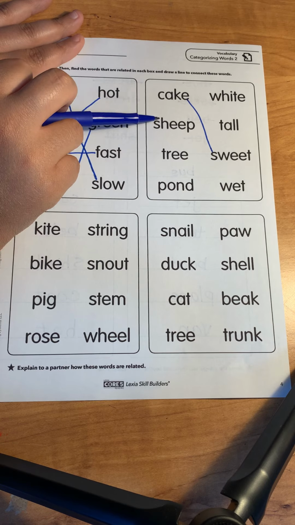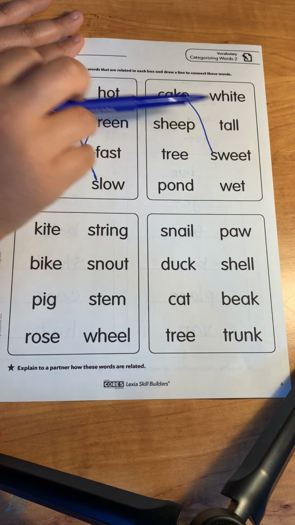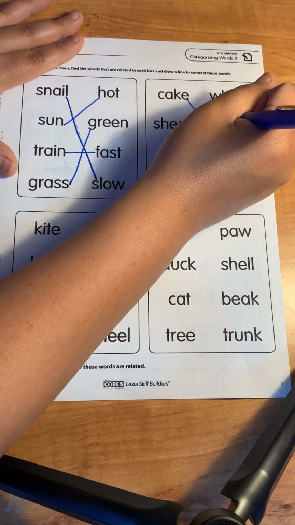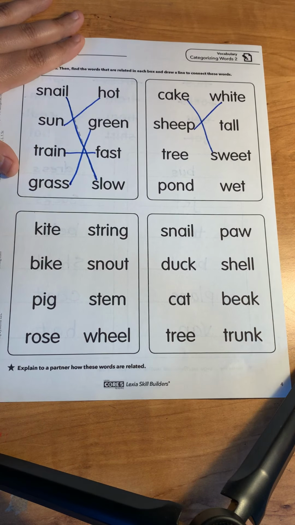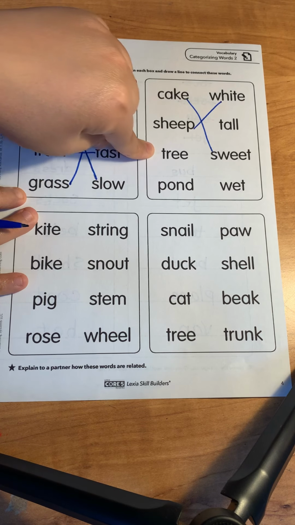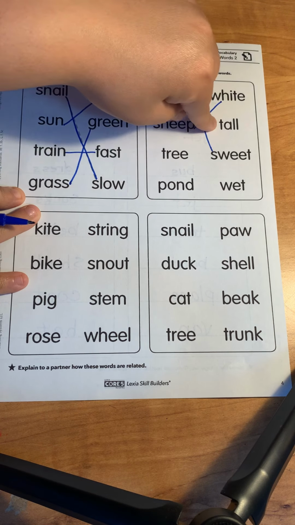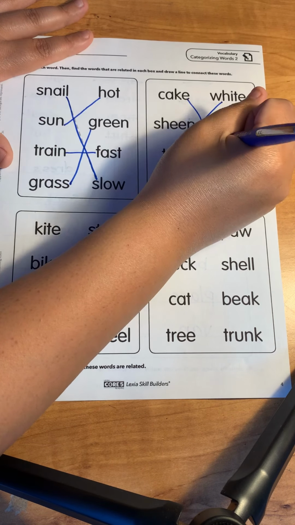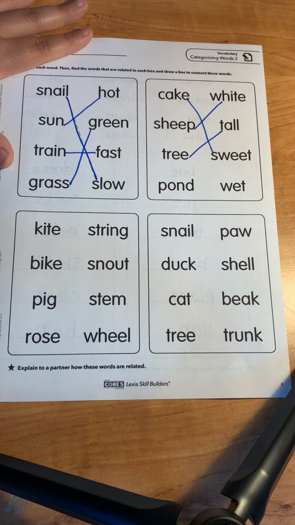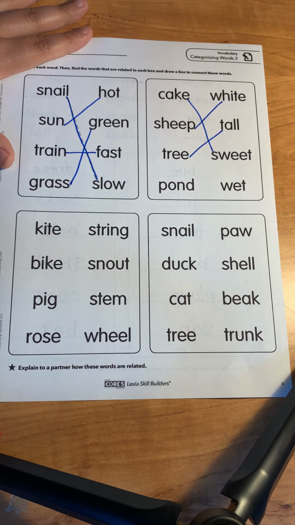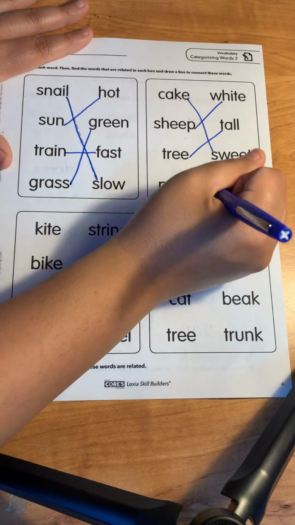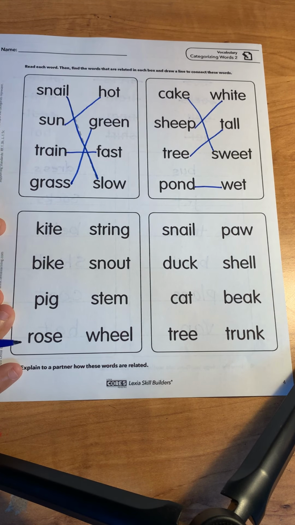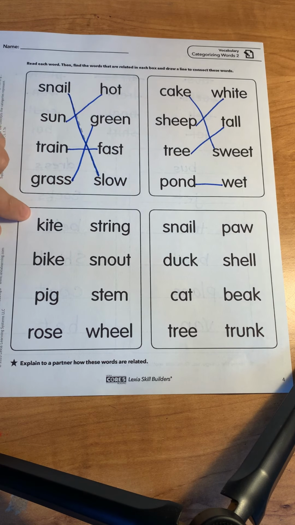Sheep. Ooh, is a sheep white? Is a sheep tall? Or is a sheep wet? Sheep are white. So we're going to draw the line to white. The next word, tree. Is a tree tall or is a tree wet? A tree is tall. And the last word is pond. And usually a pond is wet. Okay, and we're all done with that box. Let's move on to the next one.